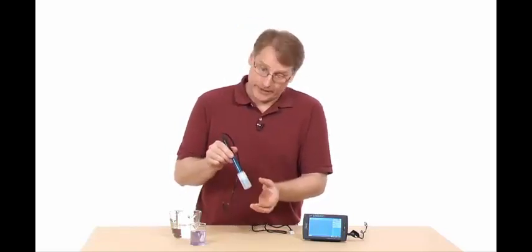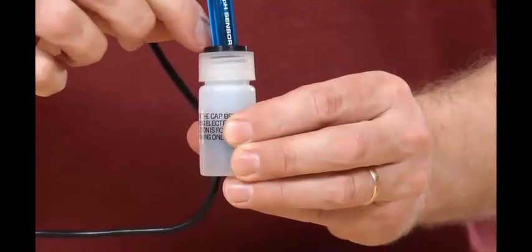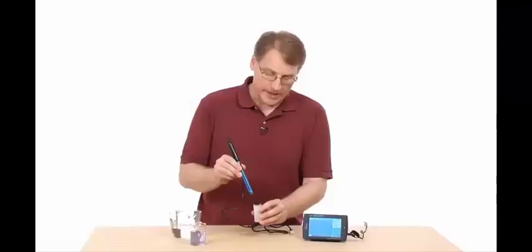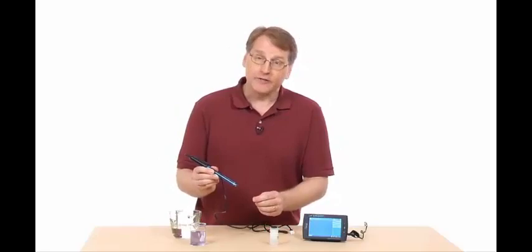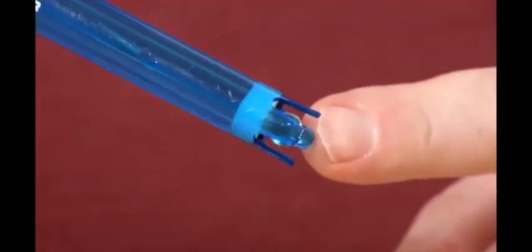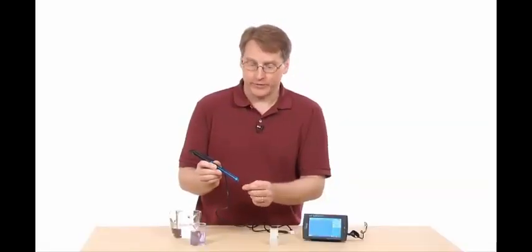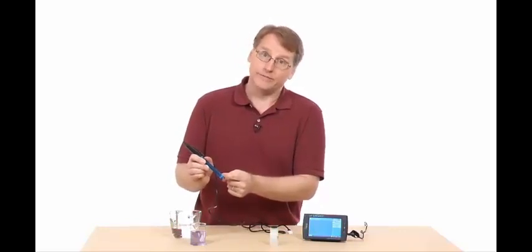To use this, we need to take it out, so I'm going to unscrew this cap, and as I do this, it loosens this gasket. I'm going to pull it out, and now I'd be ready to use it. Now, the active part of this sensor is this glass little globe down here, and so that must be in contact with the solution that you're trying to measure the pH. To use it, you're going to just make sure that's immersed in a solution.